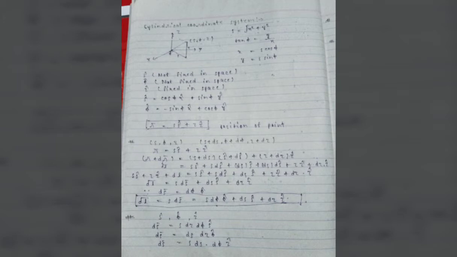Next, let's look at the area element. If I look at the area element in cylindrical coordinates, I am looking at x, y, z, at area perpendicular to s, area perpendicular to phi, and area perpendicular to z. This is the s unit vector.